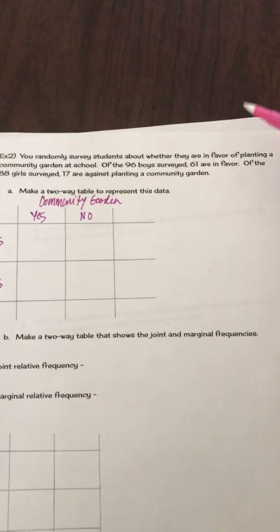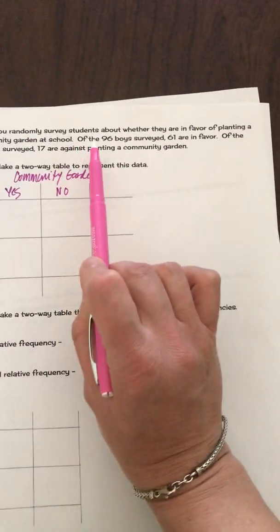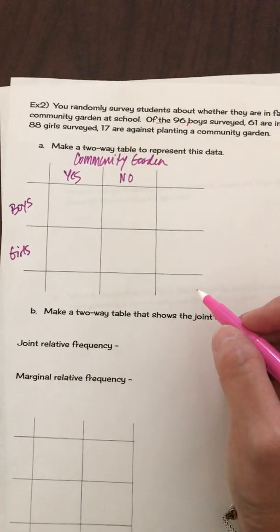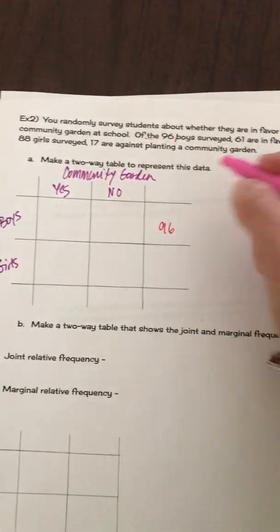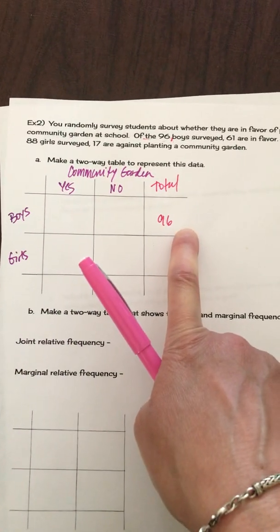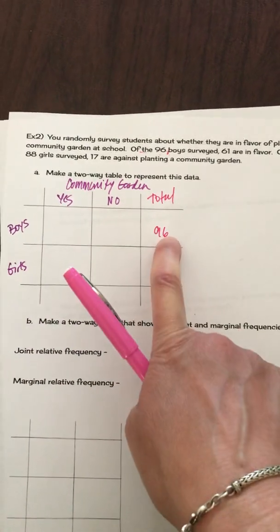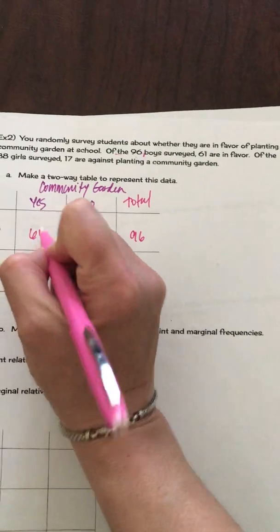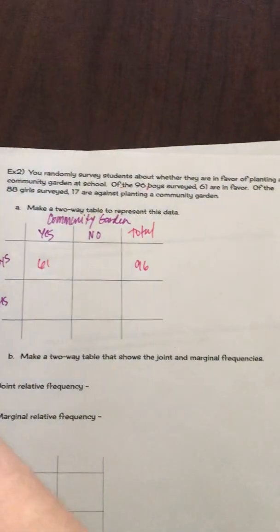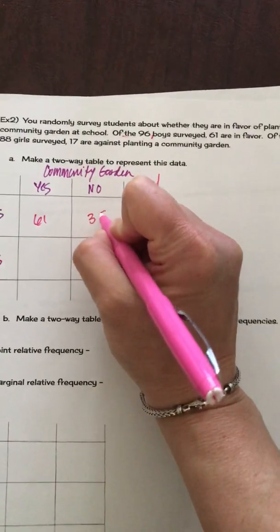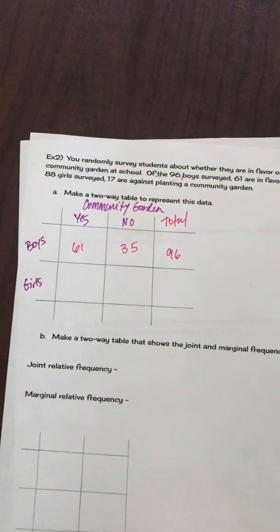Then I'm just going to fill in the data with what we have. It says of the 96 boys surveyed, so there was a total of 96 boys. That has to go in this row, because this row represents all the boys. So this total is 96. 61 are in favor, so 61 said yes, which implies that we could do some subtraction and figure out that 35 said no.